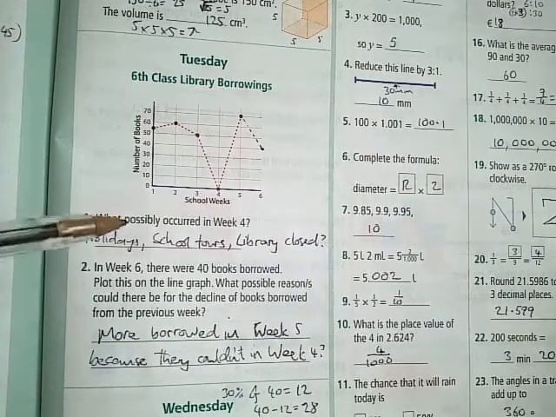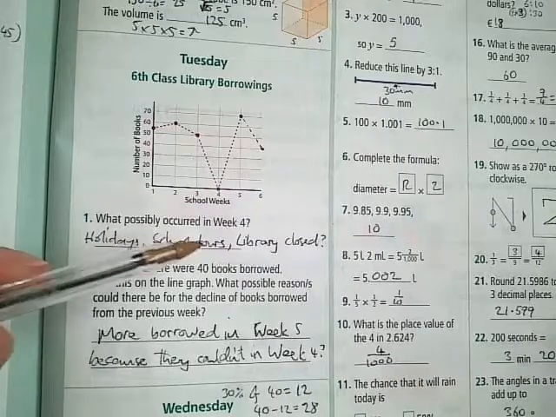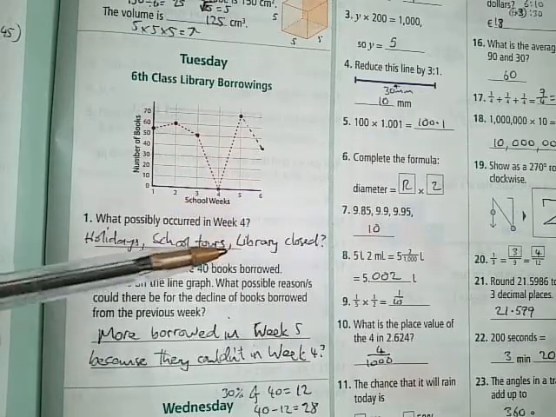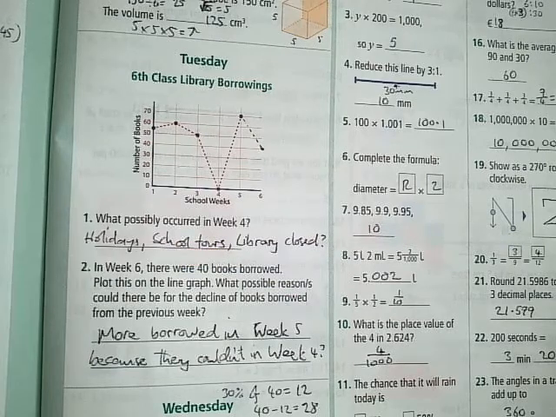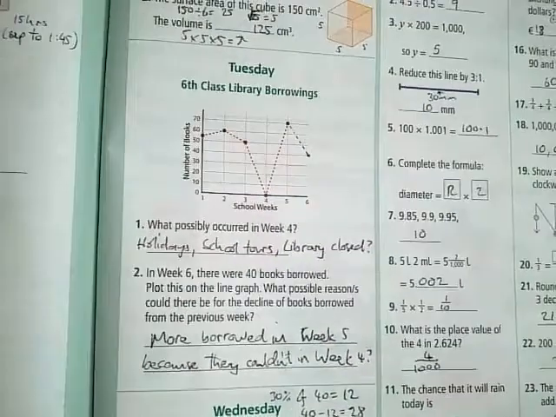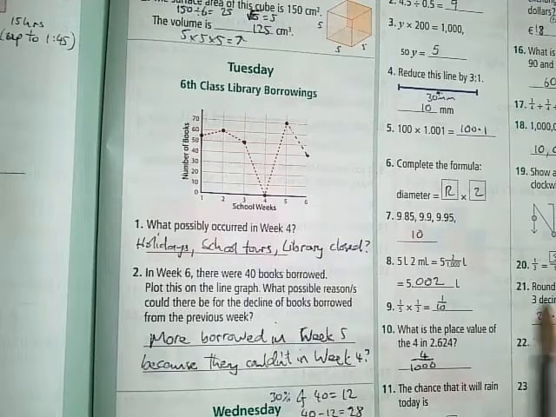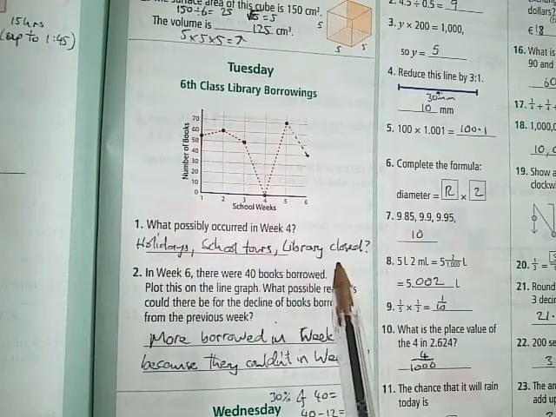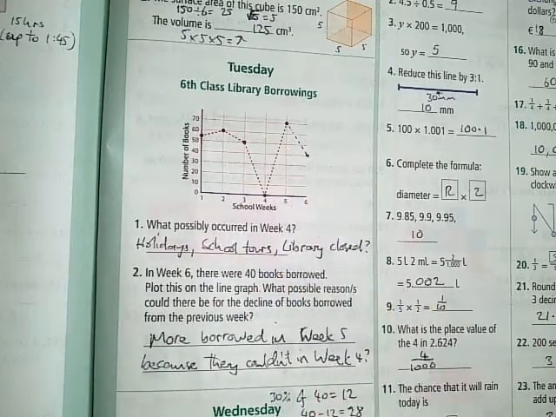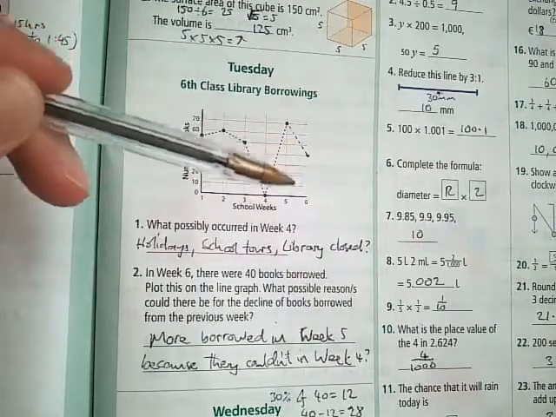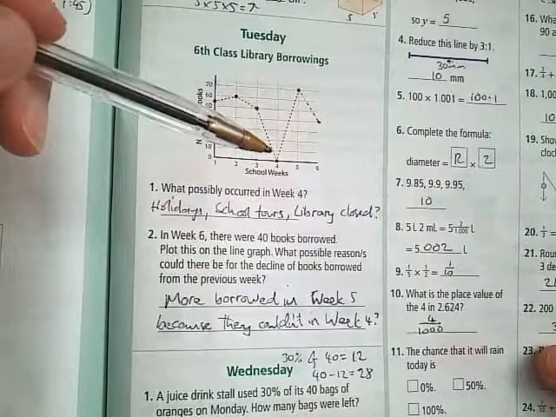Something that makes sense. So the school could have been closed for holidays. There could have been a school tour going on and there was nobody at the library. The library could have been closed. The teacher in charge of the library might have been sick. They might have been fixing the computer in the library. They might have had to clean the library. They might have done any number of different things. It could have been sports week where nobody was reading. All kinds of answers. Whatever answer you have, if it makes sense, it's a good answer. If it doesn't make sense, it's just something silly that doesn't have anything to do with it, then it's not a good answer. So you have to be able to explain in your own words why that would be possible.